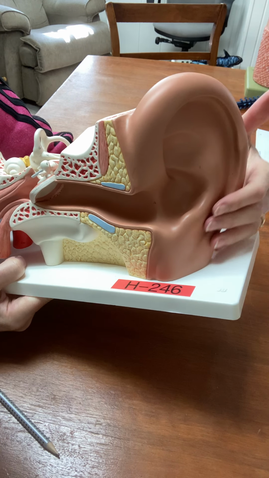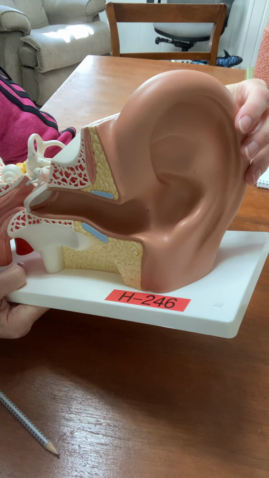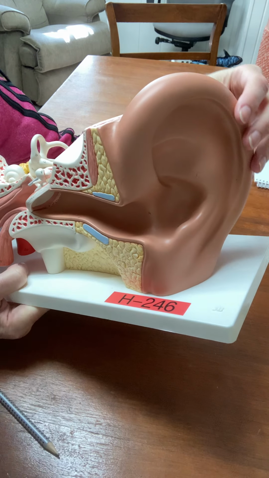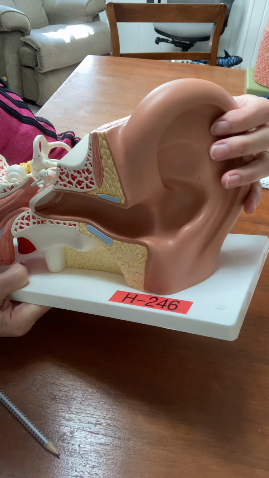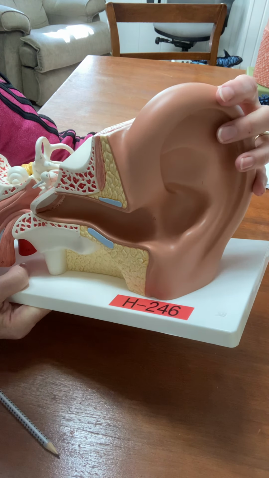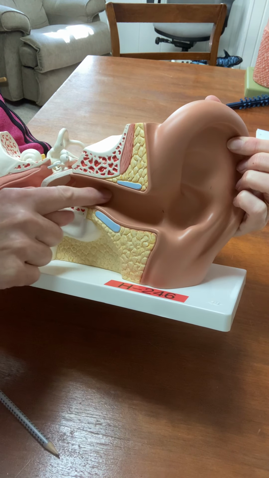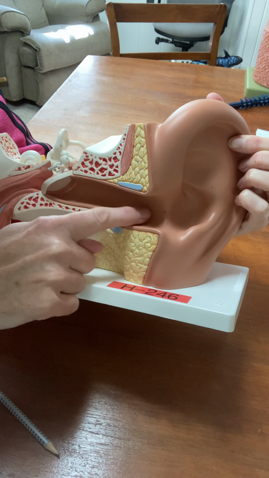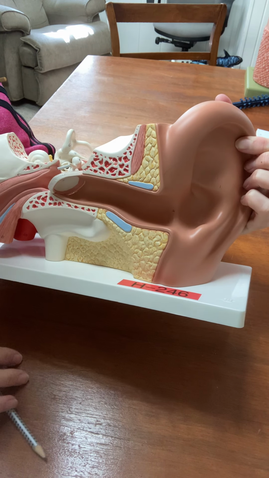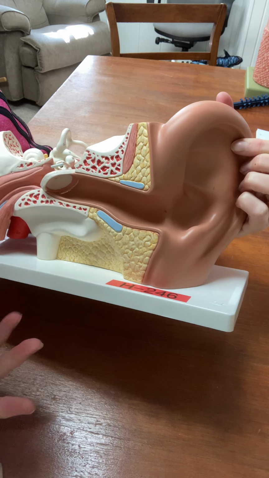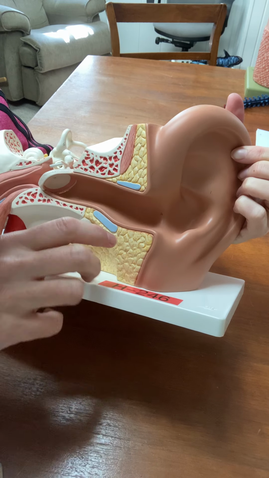The outer ear, this structure here that you can see and feel on your own body and pierce if you choose to, is called the pinna. Some books also call it the auricle, but your book calls it the pinna. Also in the outer ear is this tube. This is where you might put a Q-tip, right? This is called the external auditory canal, because auditory means hearing, and it's external, and it's a canal, right?